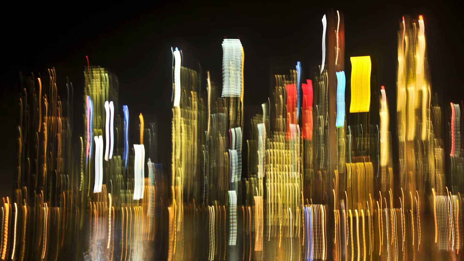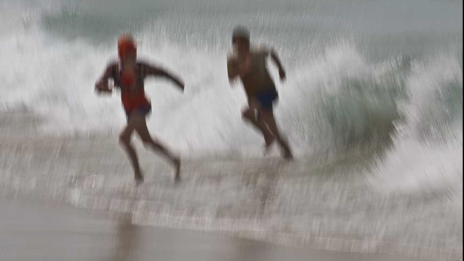Look for subjects that complement the motion blur effect. For example, strong lines and shapes in architecture or natural patterns in landscapes can add an extra layer of interest to your shot. Moving subjects are ideal for intentional camera movement. People walking or dancing can create mesmerizing streaks of motion, adding life to your photographs.